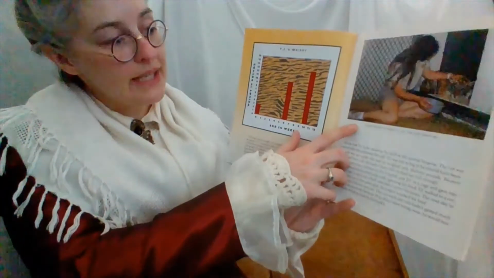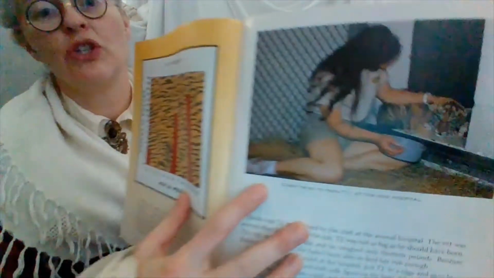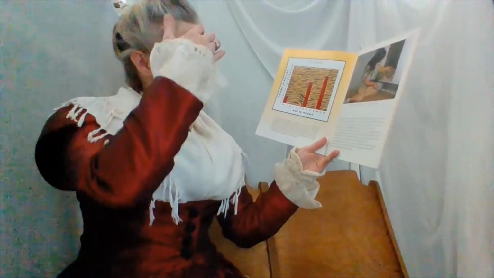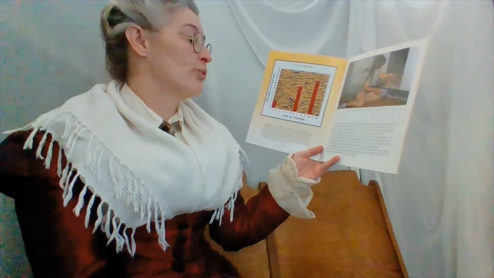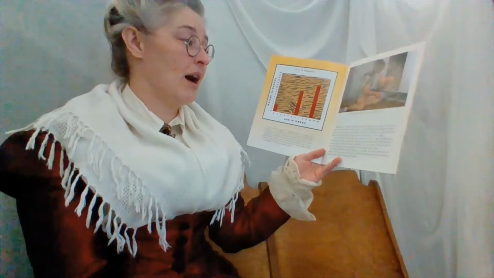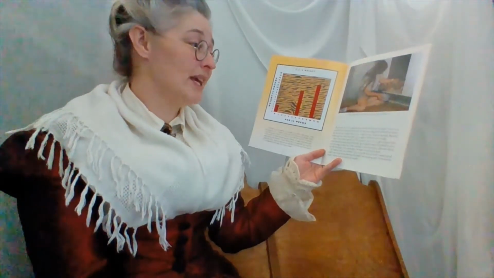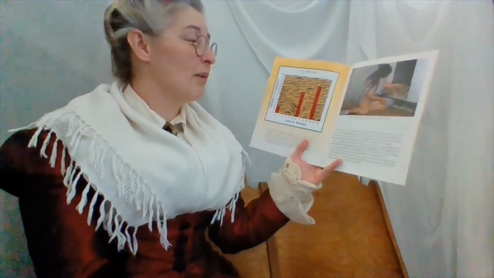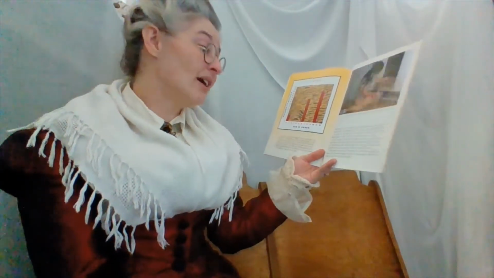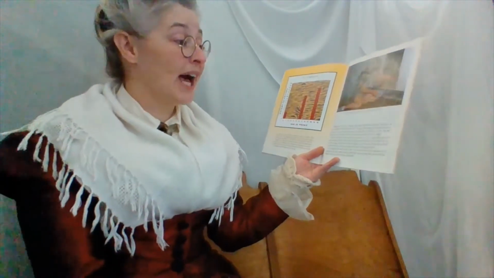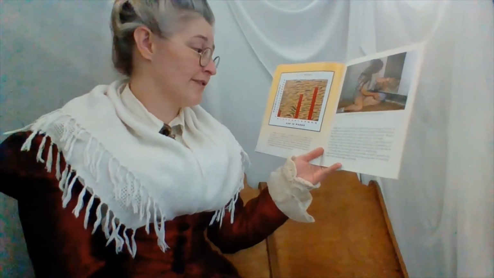So here Cindy tries to feed TJ at the zoo hospital. Sheila took TJ to be raised by the staff at the animal hospital. The vet was worried when he examined the cub. TJ was not as big as he should have been. The cub was 10 weeks old and weighed only 13 pounds. Because Bukra had been sick, she hadn't been able to feed her cub enough.